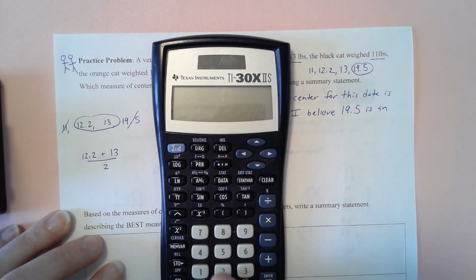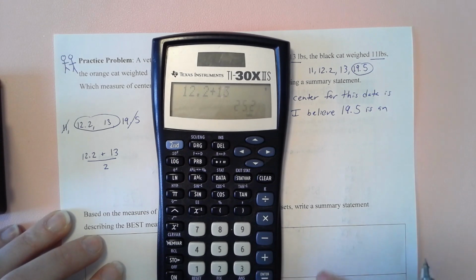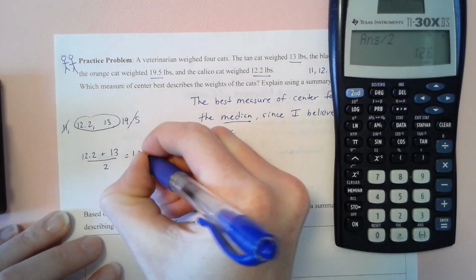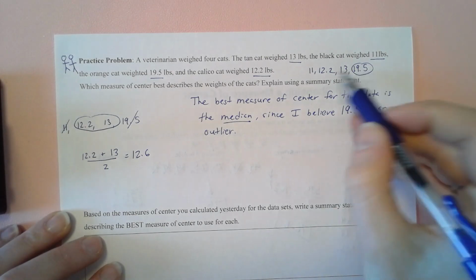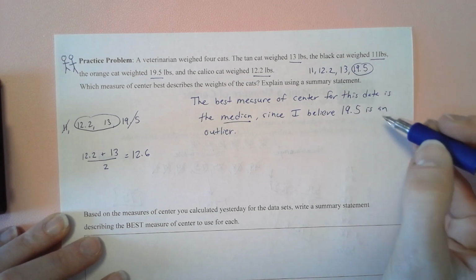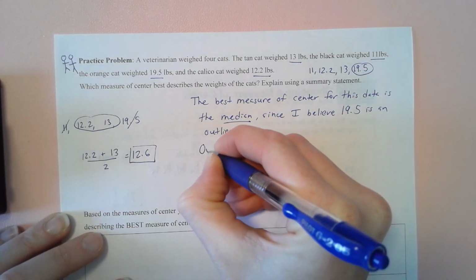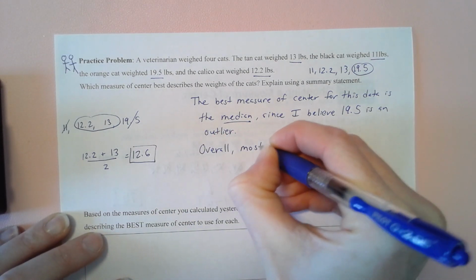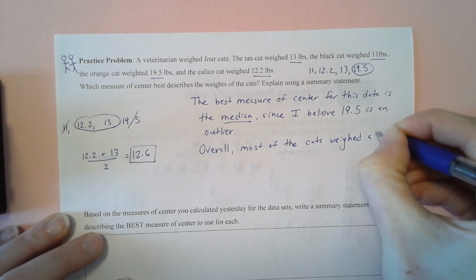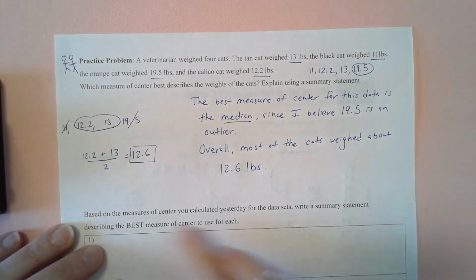Now, if you and your partner decided that 19 is not really that much bigger than the other values, then maybe you might have said mean, and that's okay, as long as you said, I don't believe there are any outliers. So now that I have my median, I can say, most of the cats weighed about 12.6 pounds. Again, explaining overall the data based on the best measure of center.